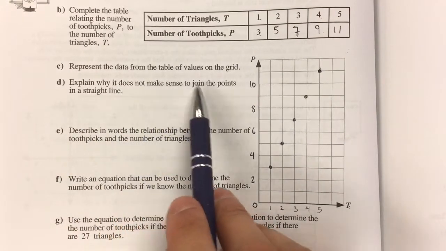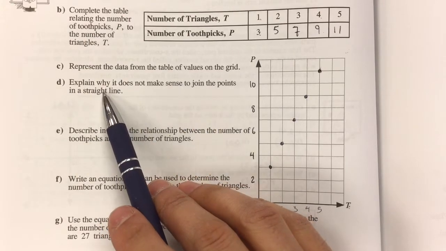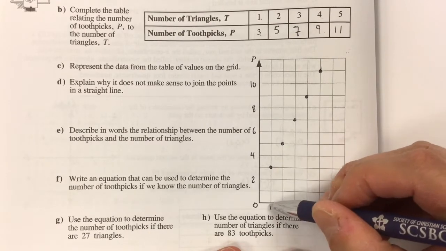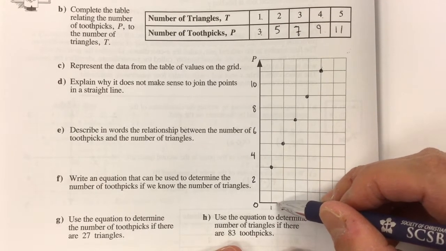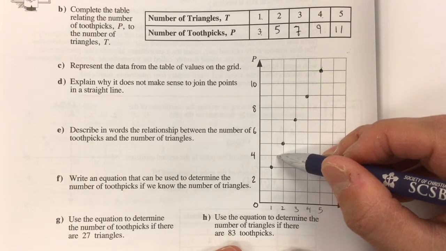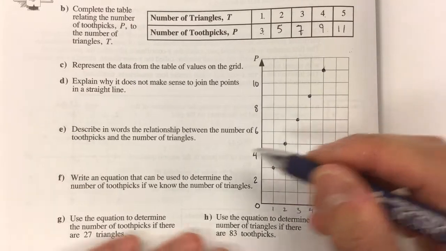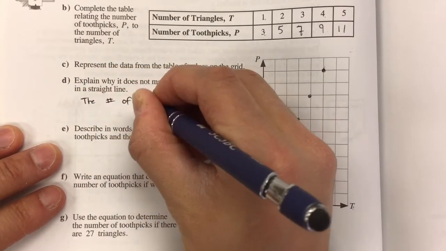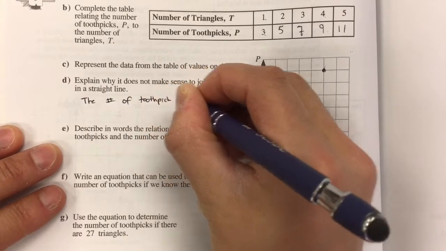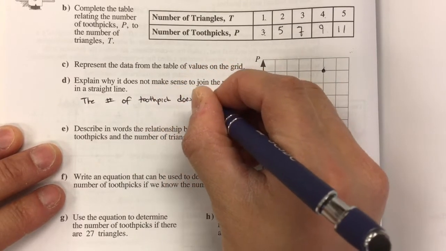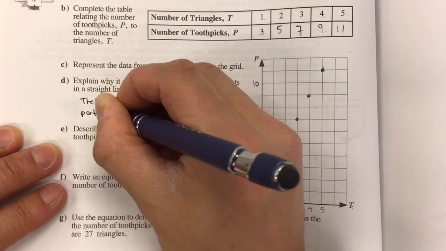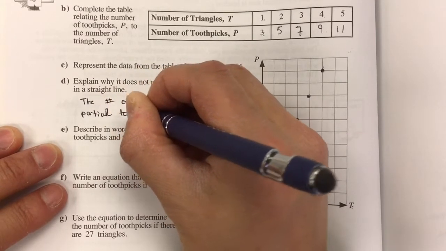Now explain why it does not make sense to join the points in a straight line. So I'm not going to have any toothpick figures between 1 and 2, so there's no figure 1.5. And since there's no figure 1.5, I also don't have any data when I use 4 toothpicks. So the number of toothpicks does not include, I guess, partial triangle figures. Partial, I'll call them toothpick triangles.